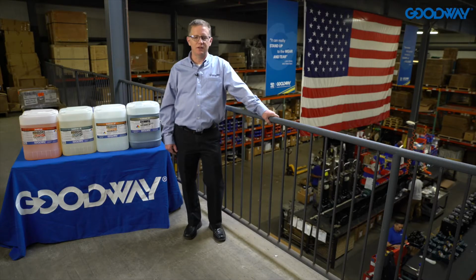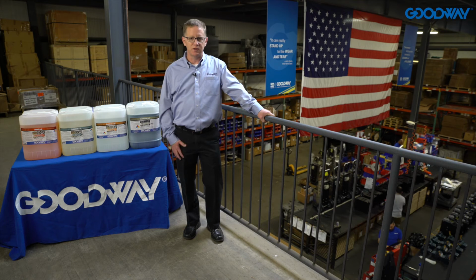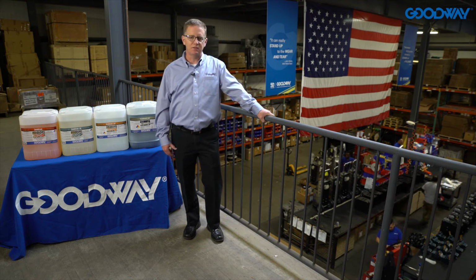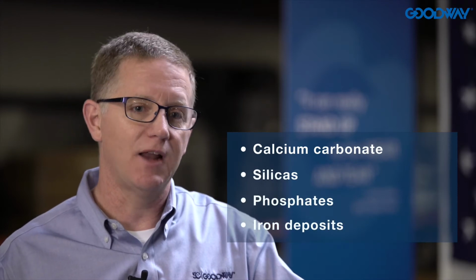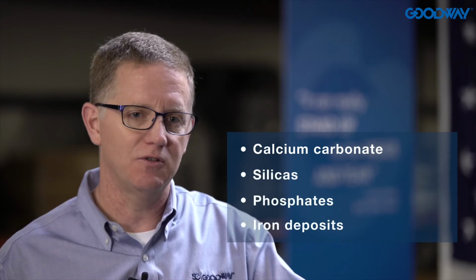Most customers feel that their scale deposit is always going to be lime, yet it can be much more complex. You can have other attributes that create the overall deposit. The most common contributor to a scale deposit is calcium carbonate. It's the most readily dissolvable, but deposits can be comprised of a lot of other constituents as well, such as silicas or phosphates, or even iron deposits that are found in any water source.